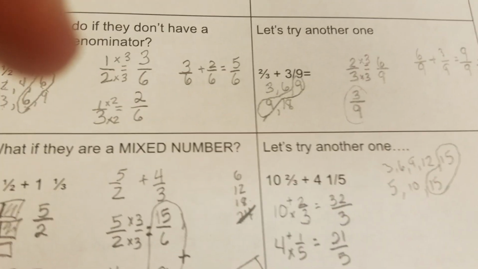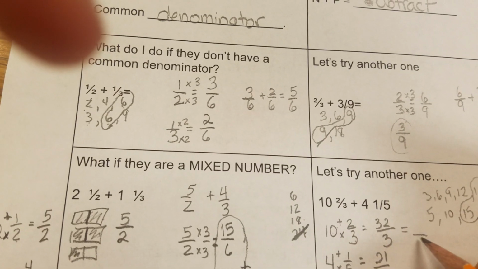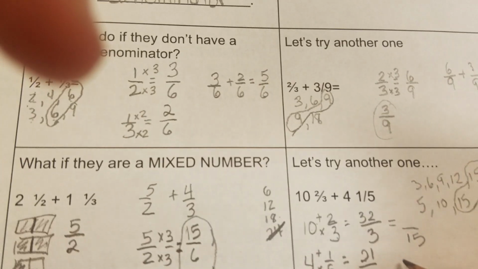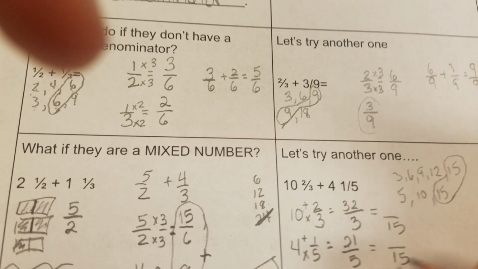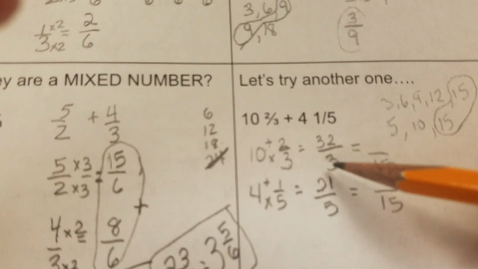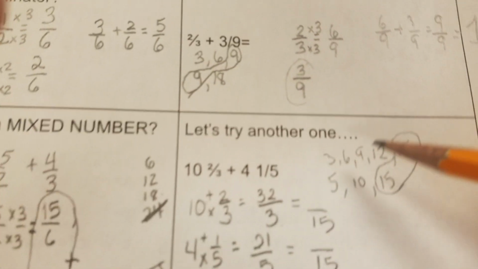You with me? So let's change this so it's out of 15. And let's change this one so it's out of 15. All right. You're like, Ms. D, I don't know how many 3s it takes to get to 15. Go back to your work.